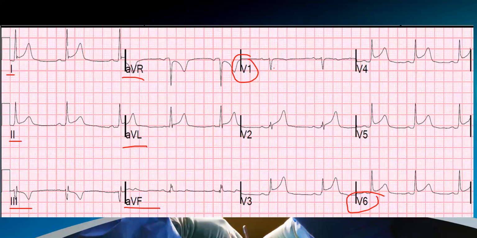When we call it an anterolateral MI, that also involves your lead 1 and lead AVL. So always, if you get a ST elevation in lead 1, you look immediately in lead AVL. These are interconnected. So if someone has a ST elevation in V2, V3, V4, V5, and also lead 1 and AVL, that's what we call anterolateral MI.